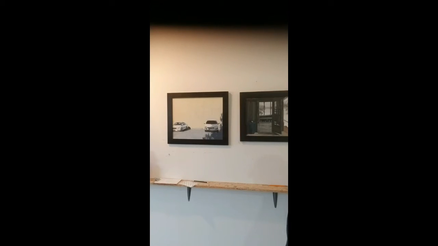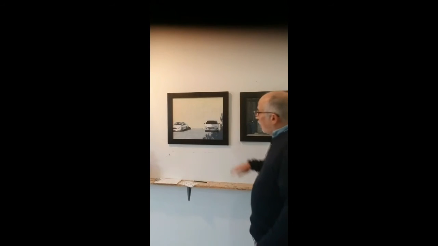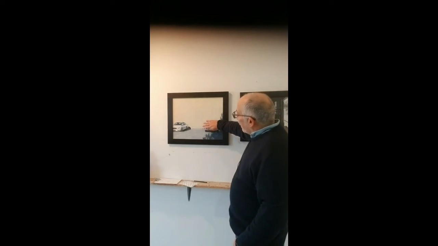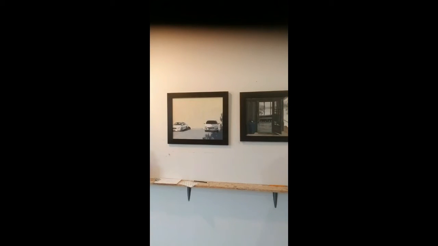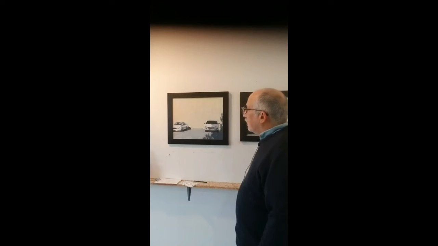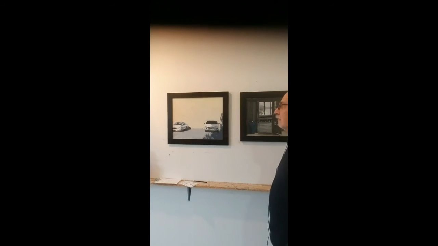If you take out the cars, if you don't look at the cars, it's pretty abstract. That's the only sense of a realistic depiction. And I like that too. I like how this painted surface is the same as the surface of the wall. It doesn't have to be something else. It can be it in and of itself. And I like that too.